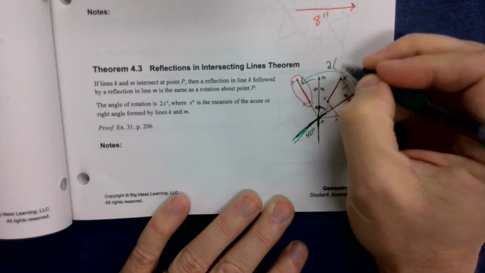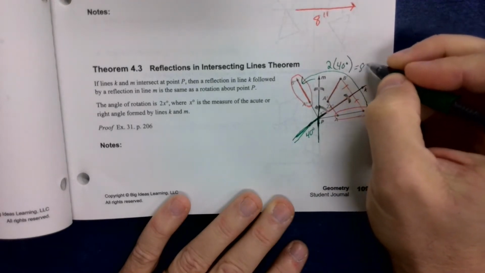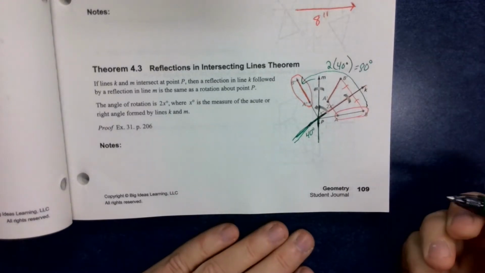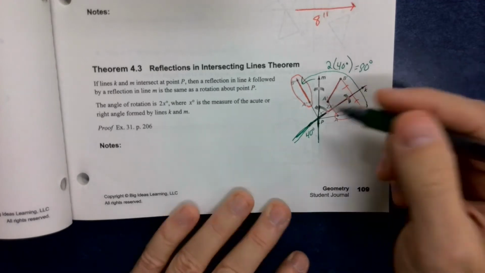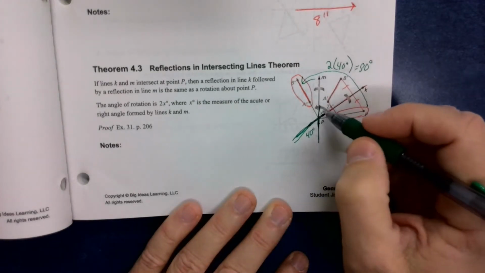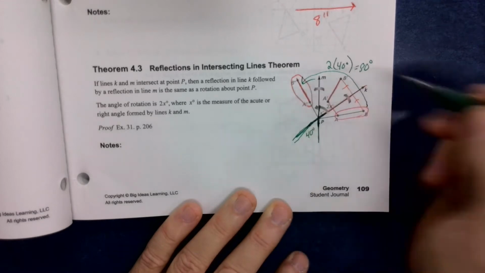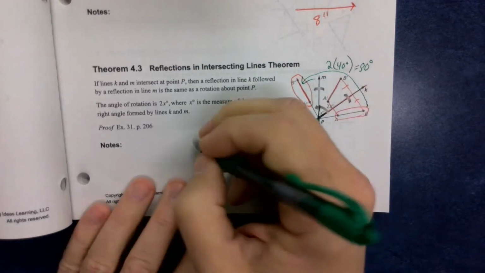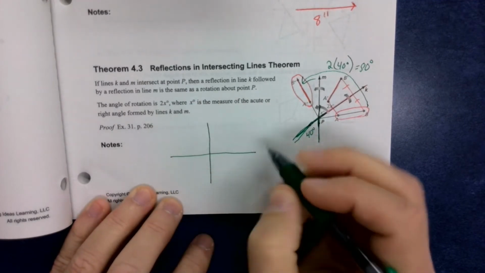2 times 40 degrees, or 80 degrees. Okay? And that's true every time two lines intersect. If I take the smaller angle between the intersecting lines, that would be the acute one, and I double it, that would be the net result of that shape. And that's a quick, easy reminder from this, right?